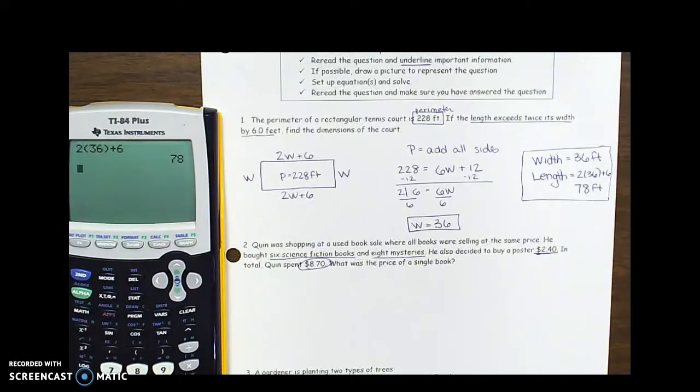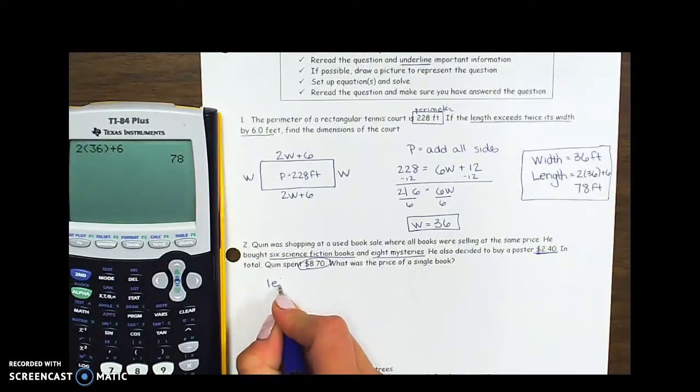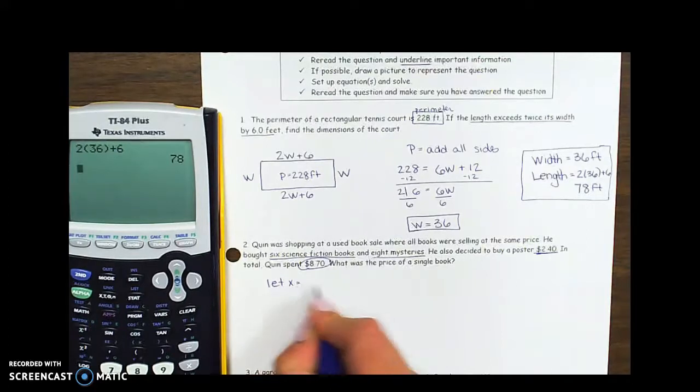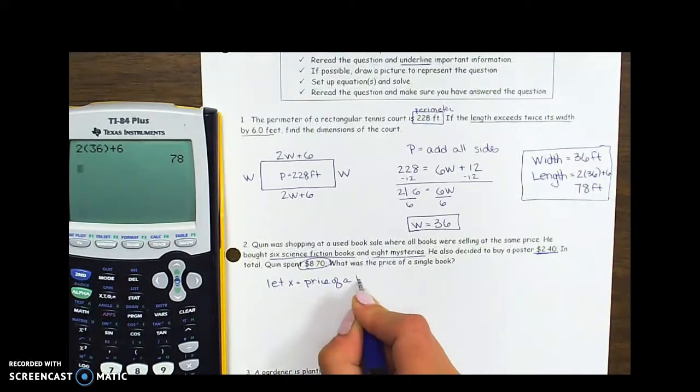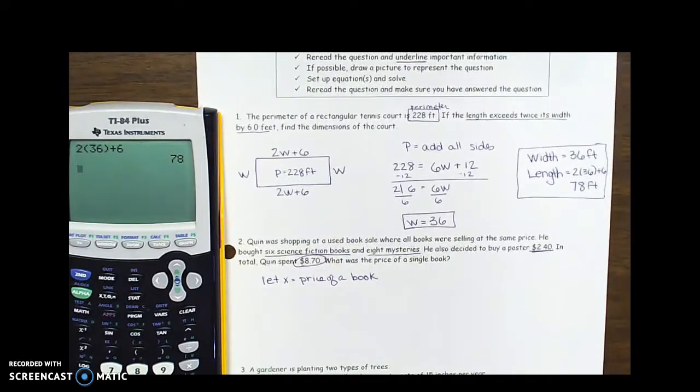Now we can't draw a picture for this one, so let's think instead. What are we trying to find? The price of a single book. So I'm going to come over here and say let x equal the price of a book. Now let's see if we can come up with an equation. We have 6 science fiction books and 8 mystery books.